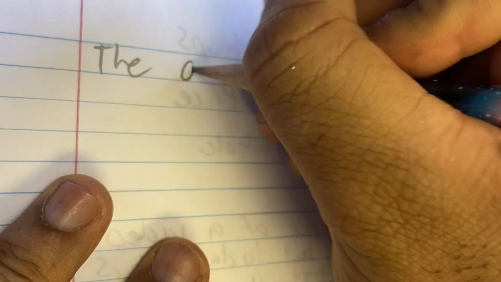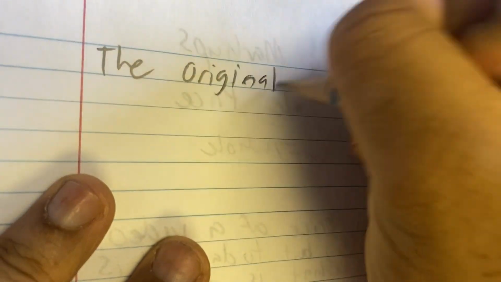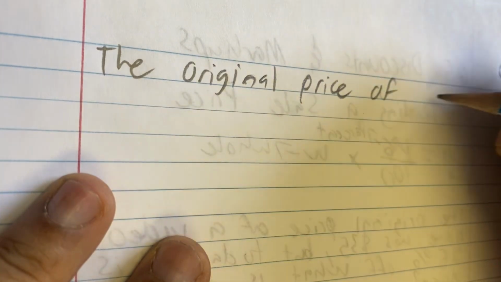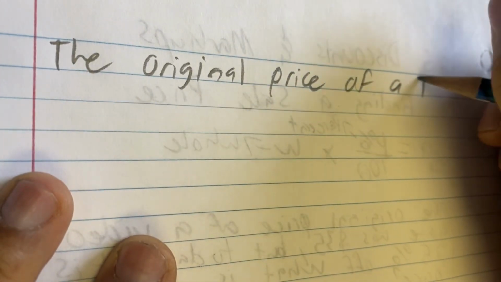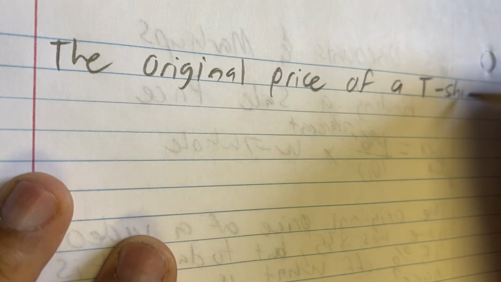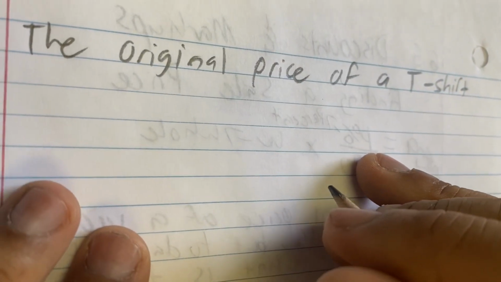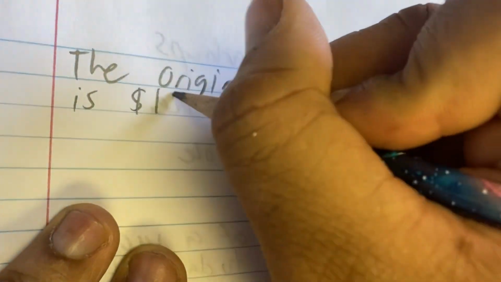So our question is, the original price of a t-shirt, I'm so sorry that it's blurry on this side. I don't know, I can't focus it. Of a t-shirt is $15.